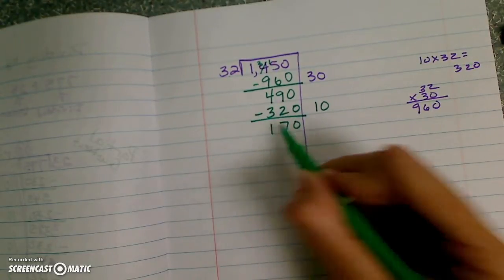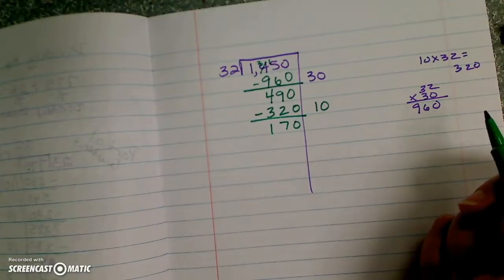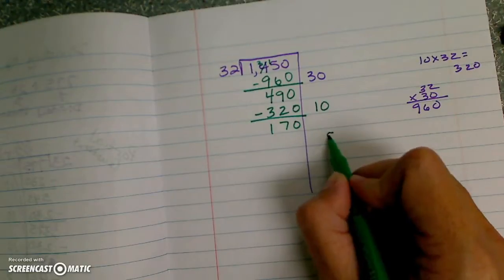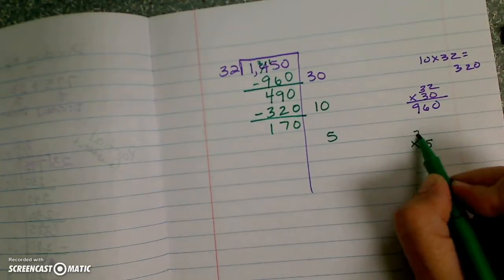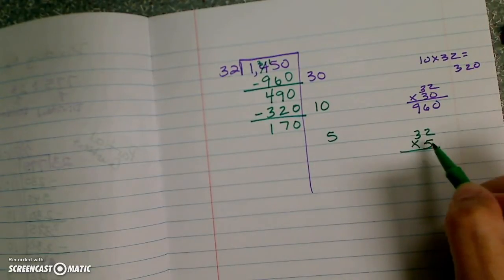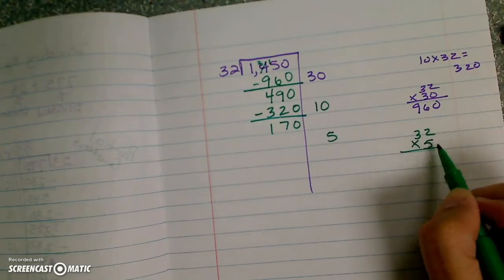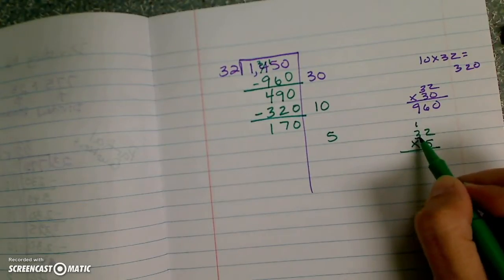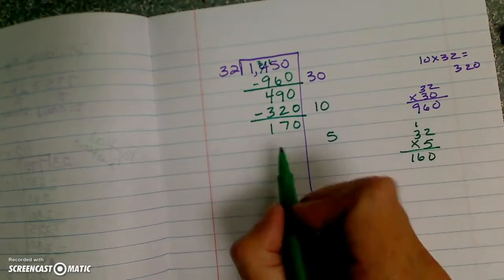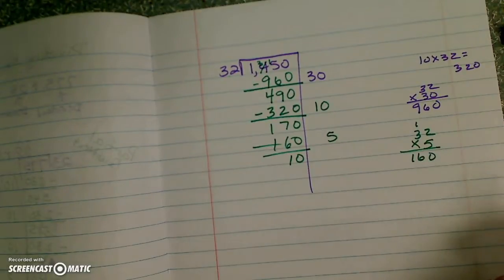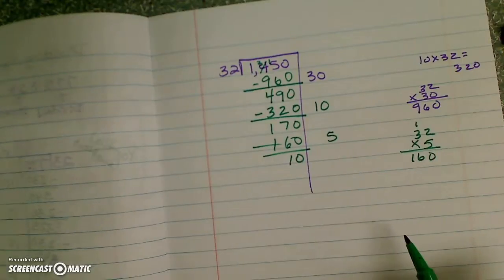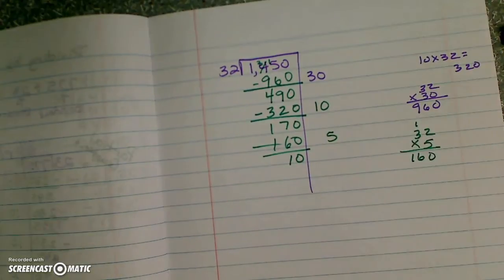Subtract. 170. Now how many groups of 32 can I get out? It actually ends up being 5. But if you weren't sure, you could try one at a time if you needed to. Do some scratch work to guess, some brain work over here. 5 times 2 is 10. 5 times 3 is 15, plus the 1, I have 160. And I get a remainder of 10, which is smaller, so there's no more groups of 32 I can get out of this because I only have 10 left over.